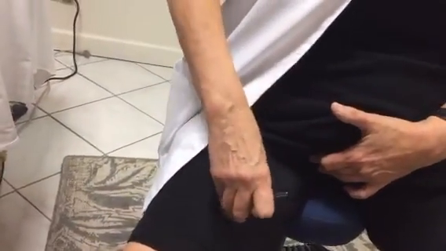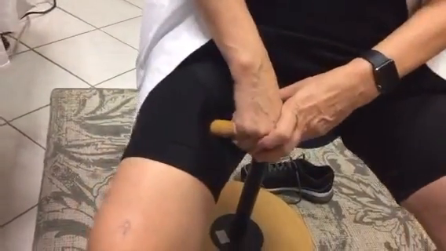Great. How about the adductors? The adductors are right here. They attach onto the pelvis right here, and then onto the femur right here. A couple of different ways we could treat that. I thought you could use a tool like this to treat it. The jackknobber might be a really good tool.